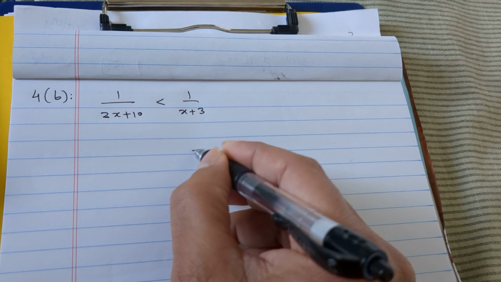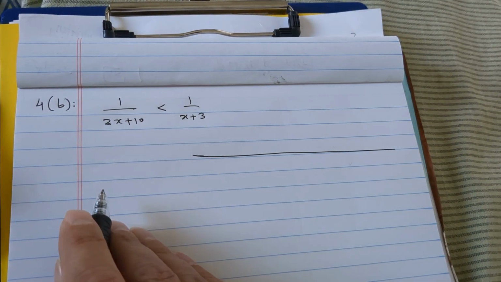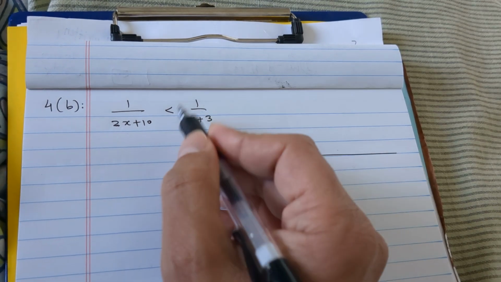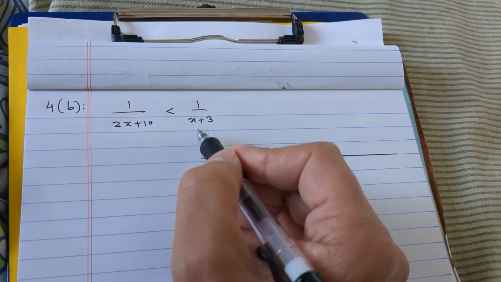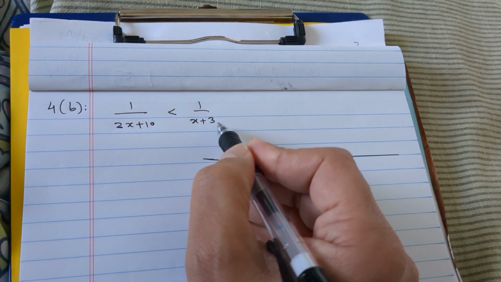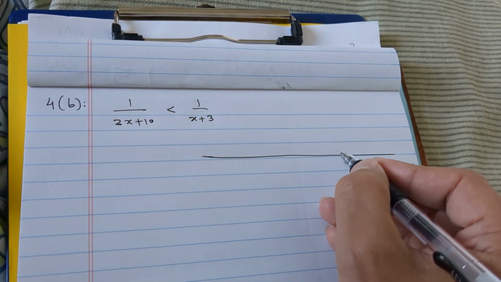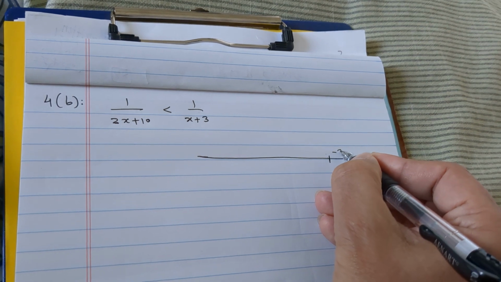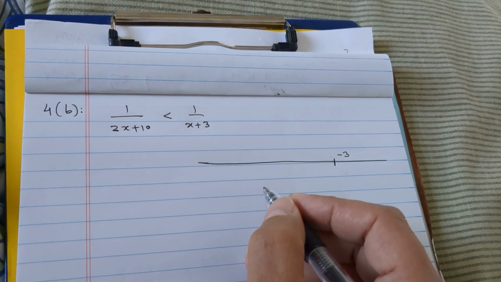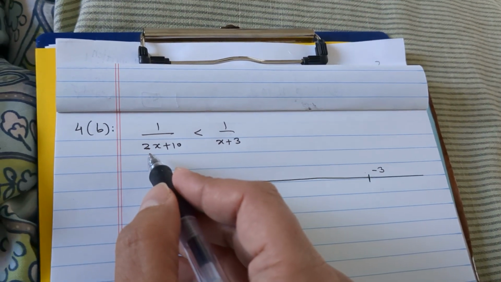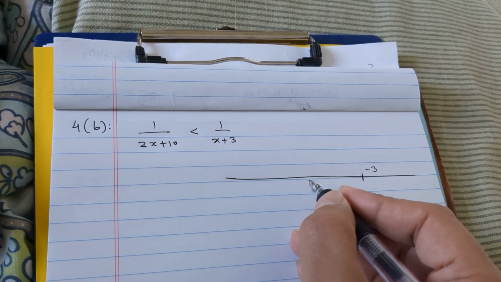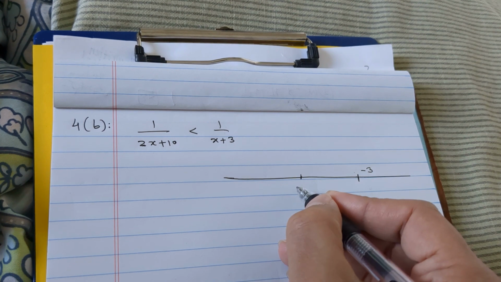So we draw the number line and figure out what the interesting points are. This basically goes to infinity at x equal to minus 3, so we'll have something interesting happening at minus 3. Similarly, this blows up and goes to infinity when x is minus 5, so we'll have something interesting happening at minus 5.